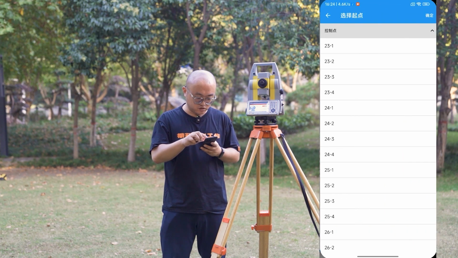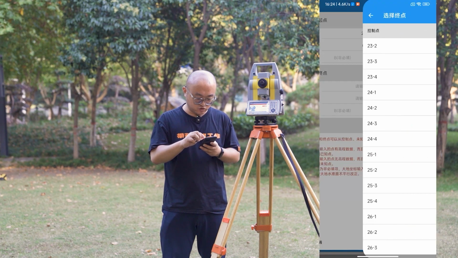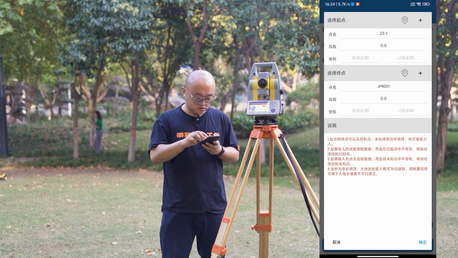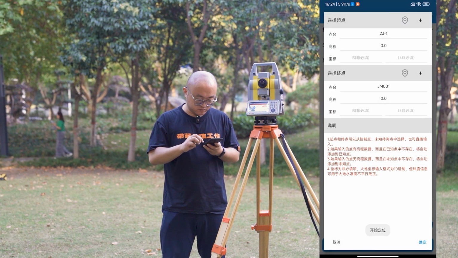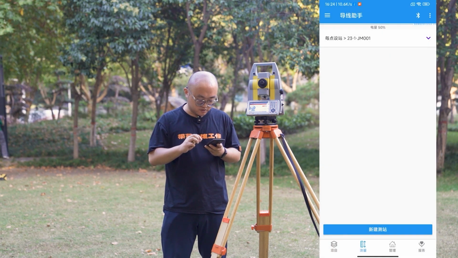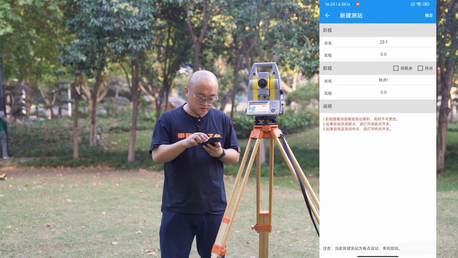As you can see, the biggest difference between setting up stations at each point and setting up stations at intervals is that there is no switching between the front and back view pages, because setting up stations at each point is directly set up on one control point to observe another control point or encrypted points. Therefore, it does not distinguish between front and back view, so we can directly observe.